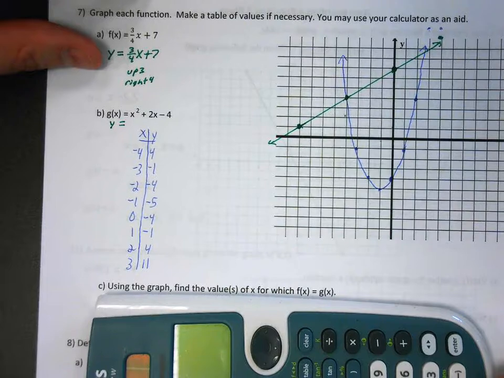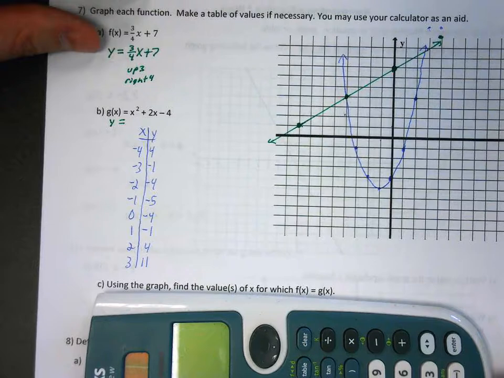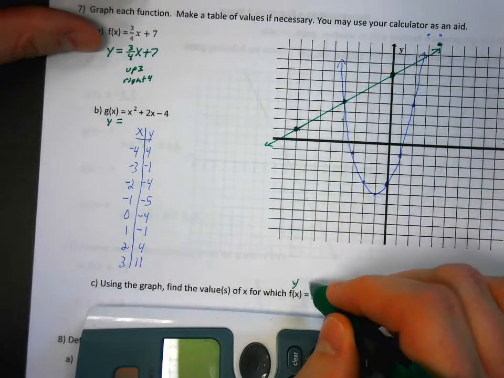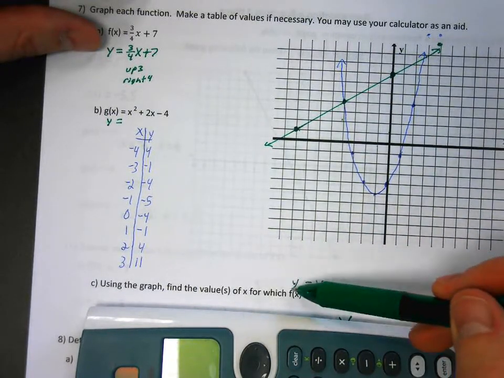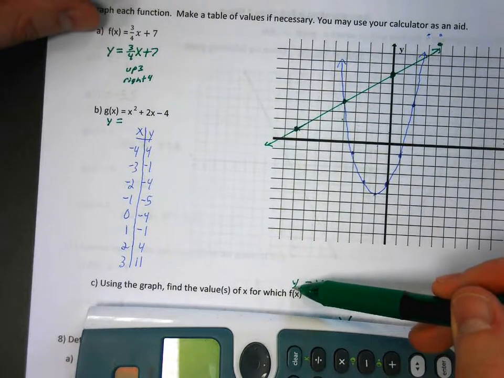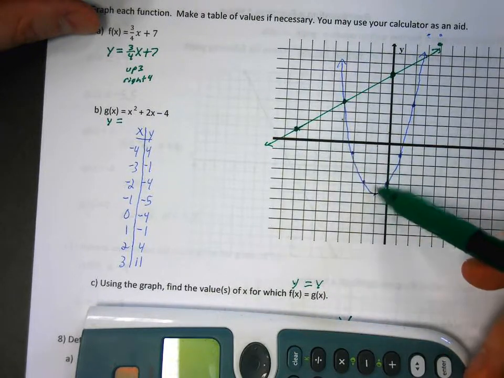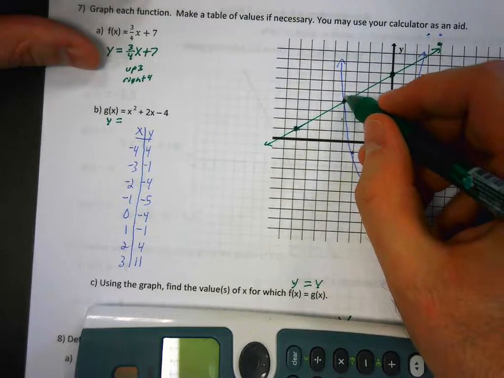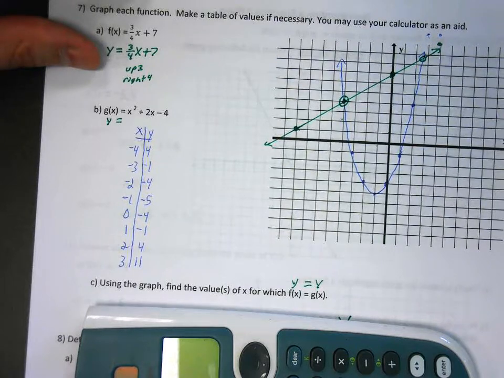Part C, it says using the graph, find the value or values of x for which f of x equals g of x. That's basically saying, where does y equal y? That looks kind of weird to say, but it's asking where the y values on the f function, which is the line, equal the y values on the g function, which is the U shape. The two functions are equal to each other when they intersect. They intersect at those two points. So what x values do they intersect at?